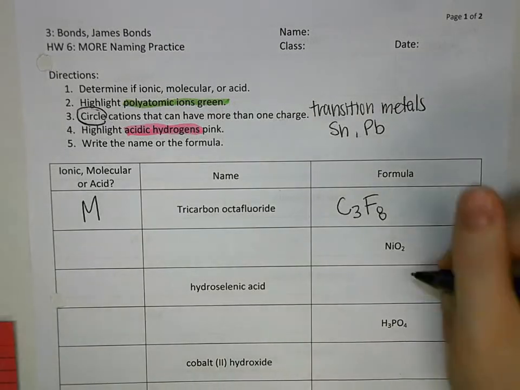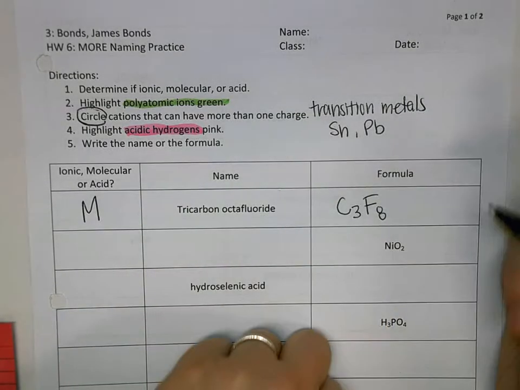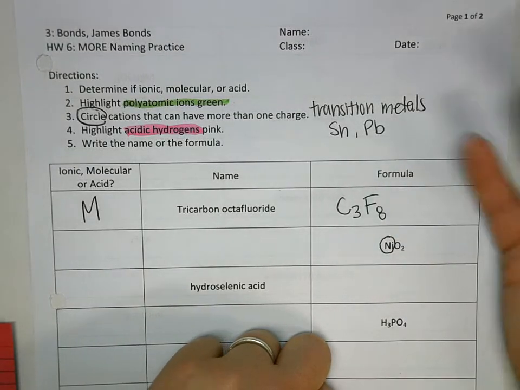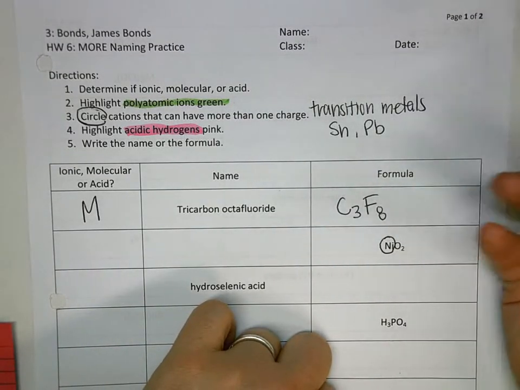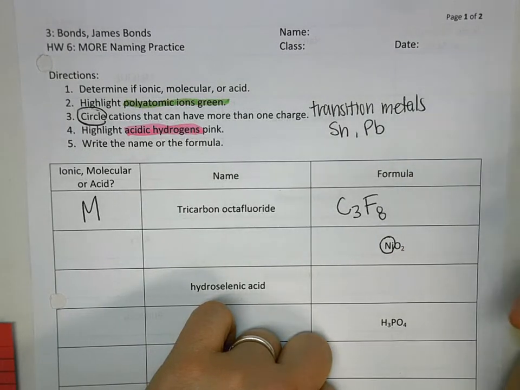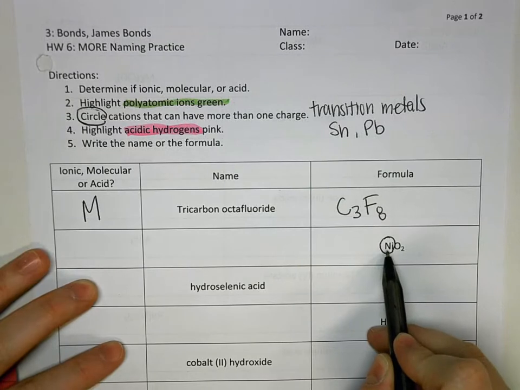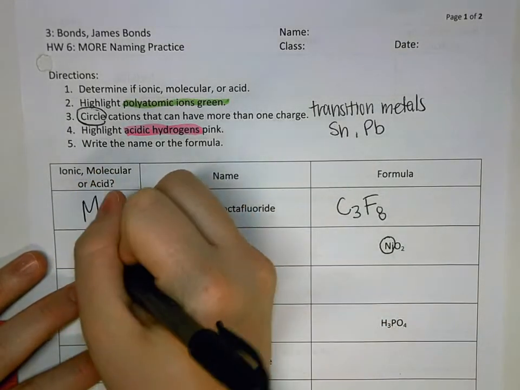Okay, the next one, we've got NiO2. So Ni is a transition metal, which means I don't know the charge of it just by looking at the table of elements. So I want to circle that one because it is a transition metal. I've got a transition metal and a nonmetal, which makes this ionic.